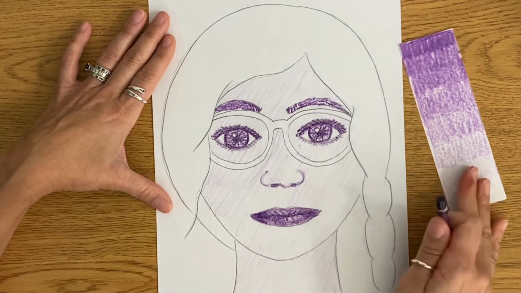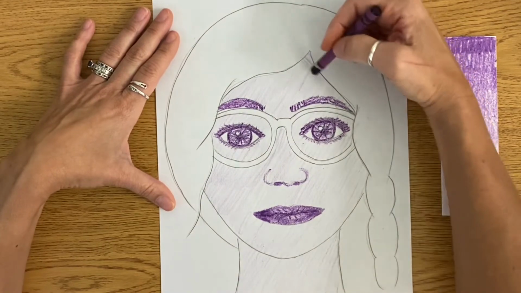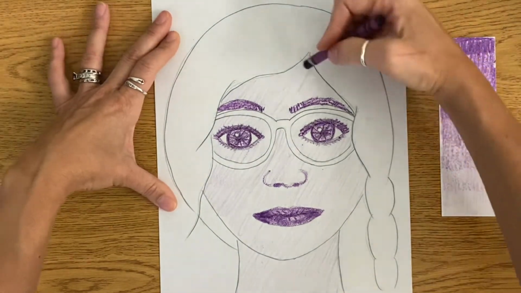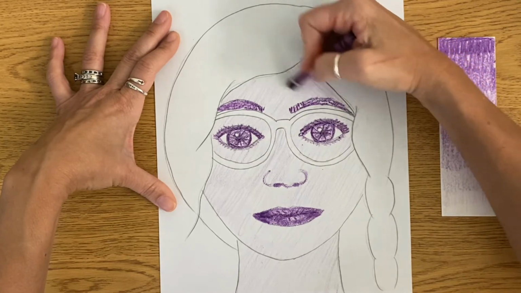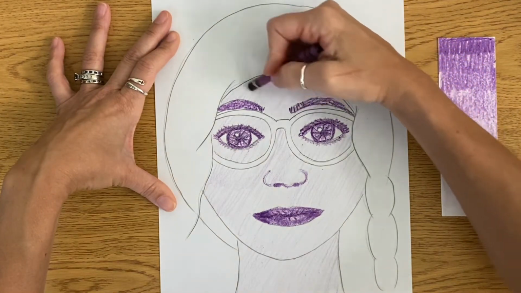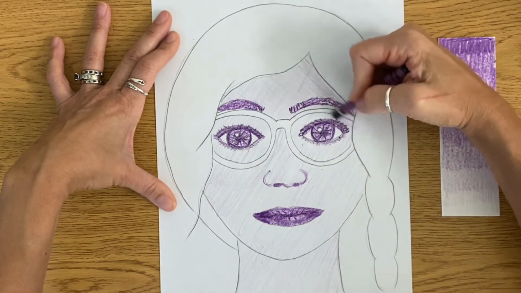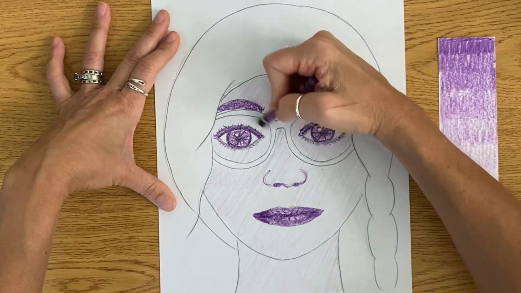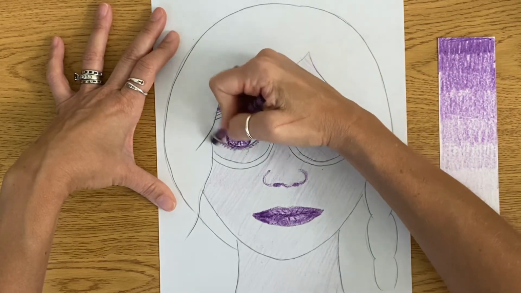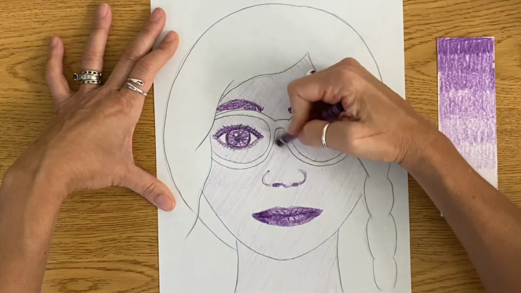And if that bothered me, I can then go in the opposite direction to take away those lines on my face. But again, I'm going to go super lightly because I'm not trying to create too much of a shadow here. I'm just trying to create a light skin tone. And again, just like with your eyes, this is going to depend on the color of your skin.